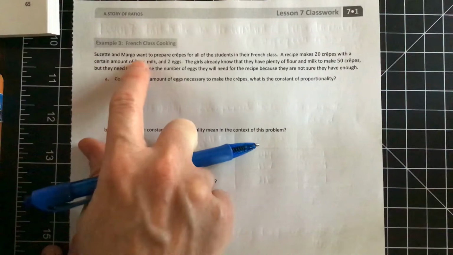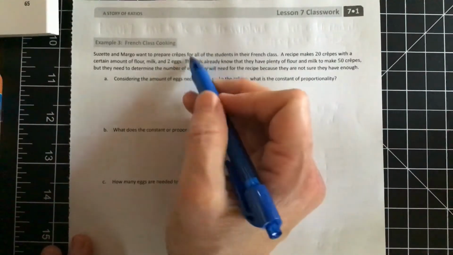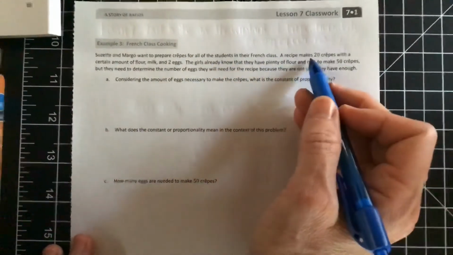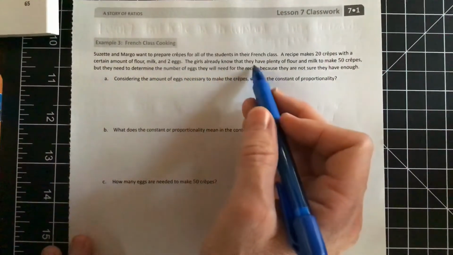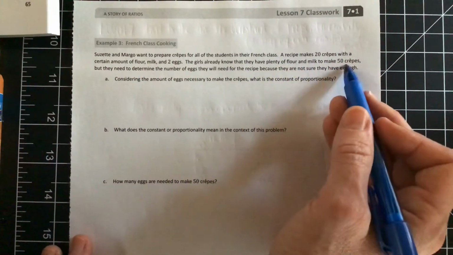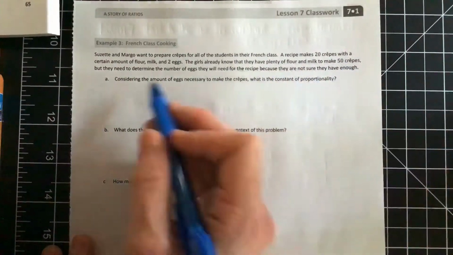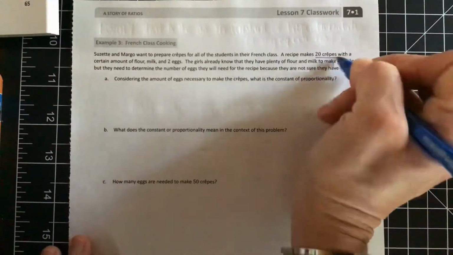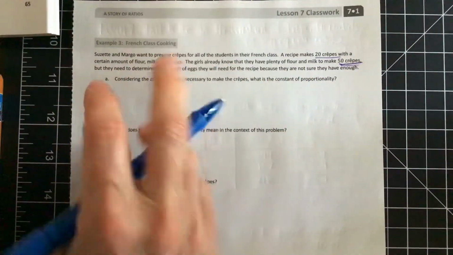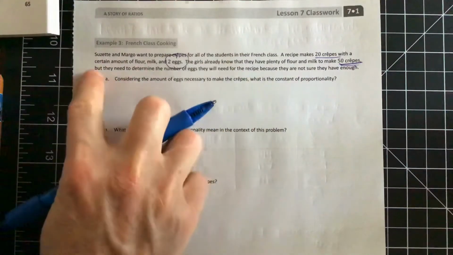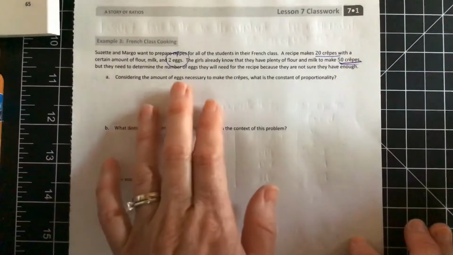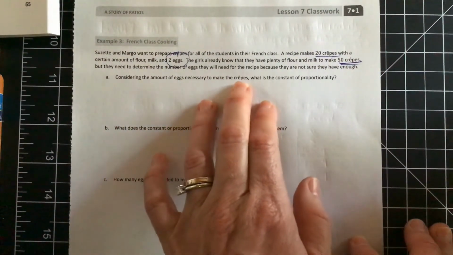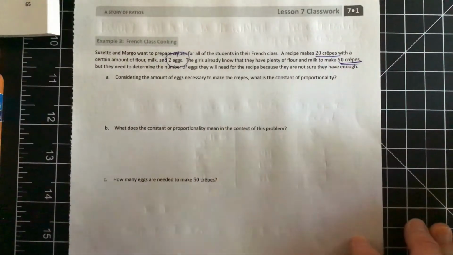So Suzette and Margot want to prepare crepes for all of the students in their French class. A recipe makes 20 crepes with a certain amount of flour, milk, and 2 eggs. The girls already know that they have plenty of flour and milk to make 50 crepes. But they need to determine the number of eggs they will need for the recipe because they're not quite sure they have enough. So considering the amount of eggs necessary to make the crepes, what is the constant of proportionality?